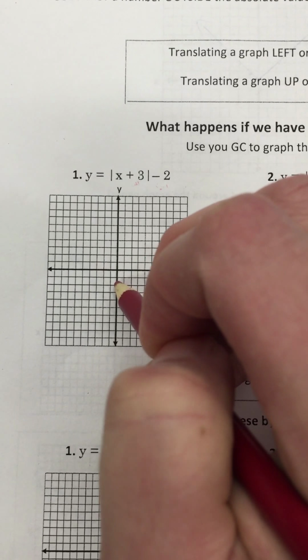My slope is then the same. We're going to go up 1 over 1, up 1 over 1, up 1 over 1, connect the dots. Up 1 over 1, up 1 over 1, up 1 over 1, connect the dots. And there is my absolute value graph.